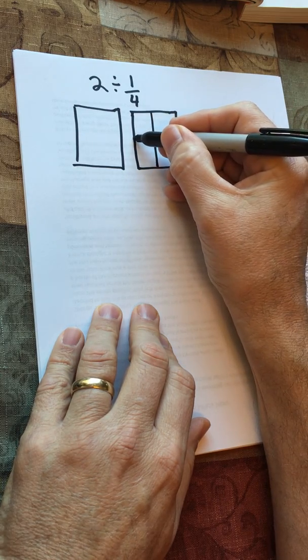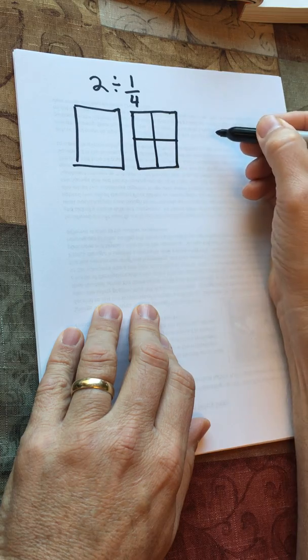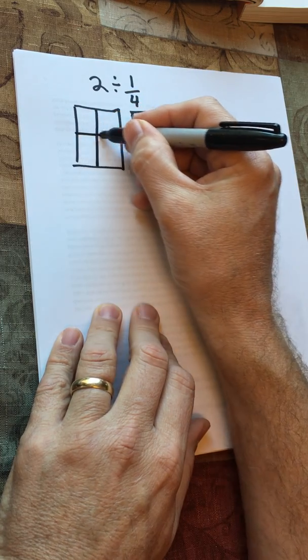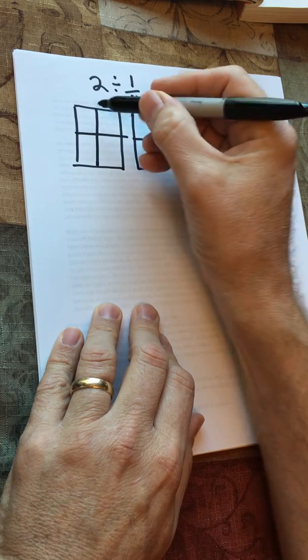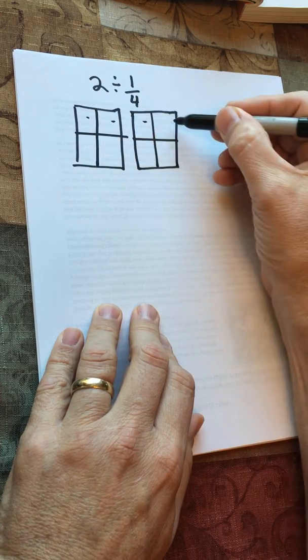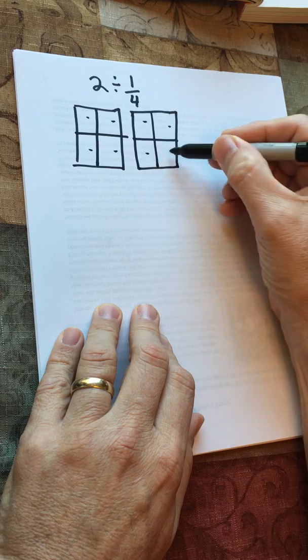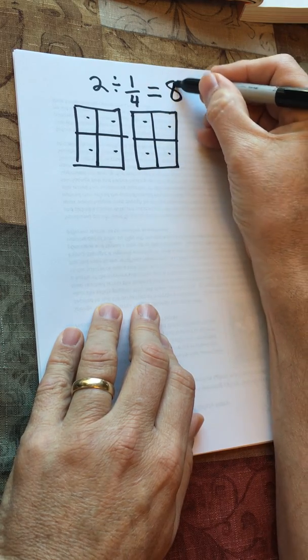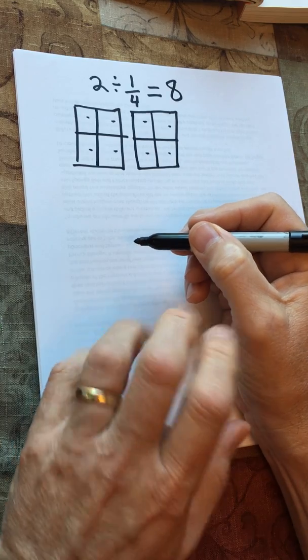It's now divided into 2. Now it's divided by 4. Here is divided by 2 and divided by 4. I have 1, 2, 3, 4, 5, 6, 7, 8. So 2 divided by 1/4 is 8. So that's how you do that one.